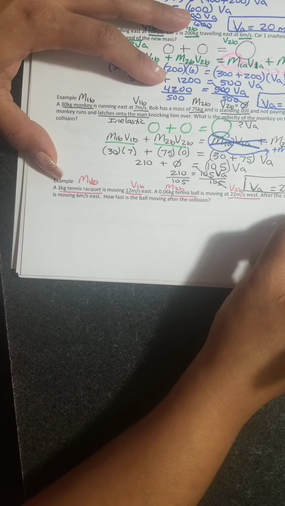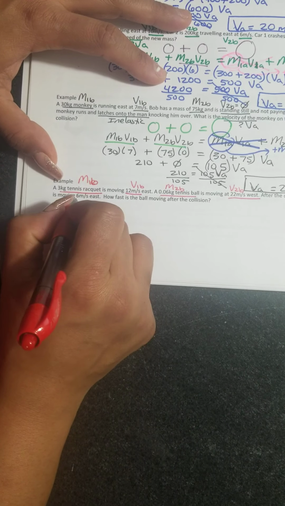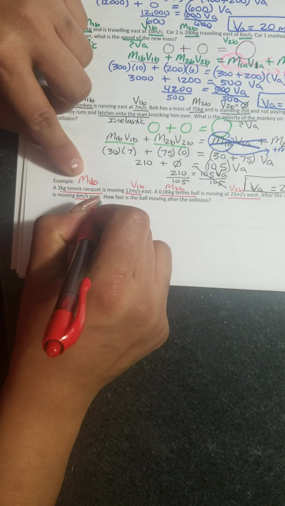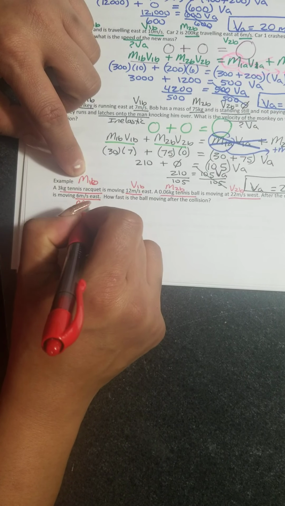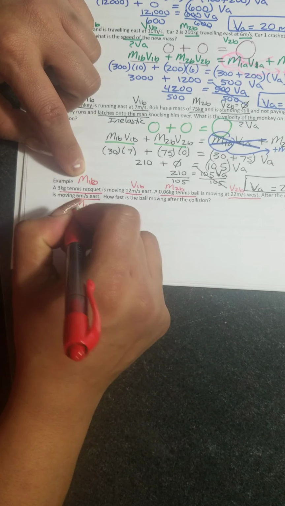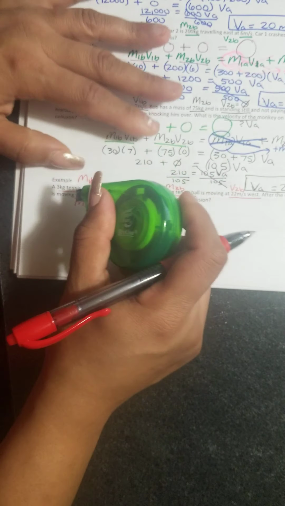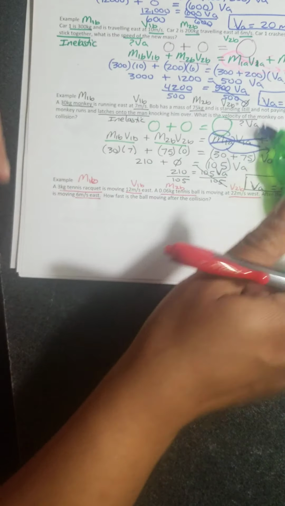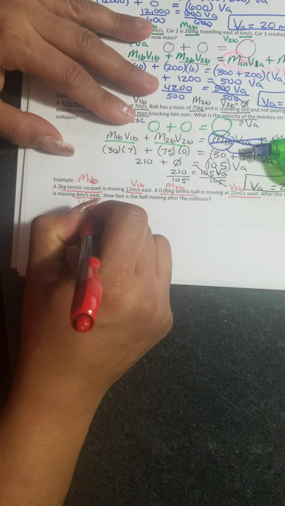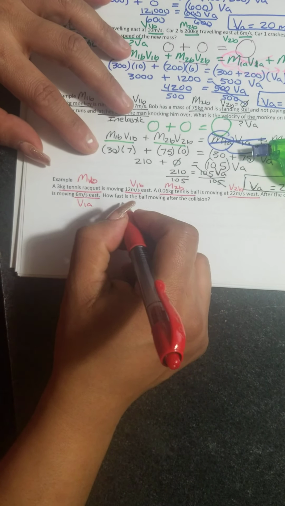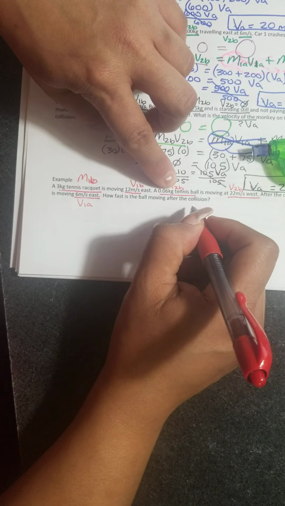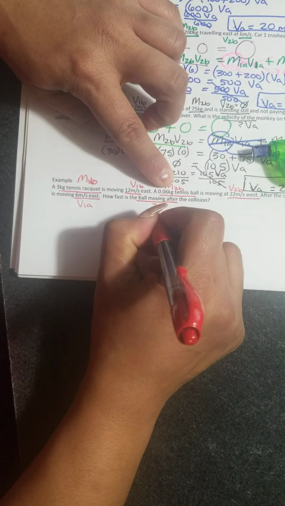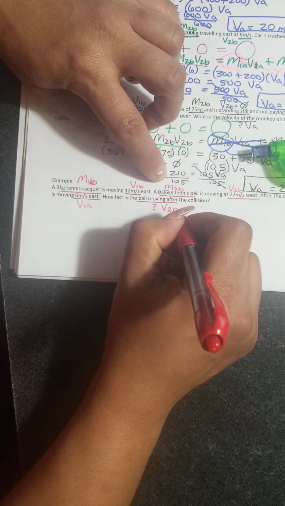After the collision, the racket begins to move. So who is the racket? The racket is 1. So M1A, 6 meters per second. And I wrote an M, but it should be a V for velocity. I'm going to come over here and white that out. V1A. How fast is the ball moving? The ball is number 2, so question mark, V2A.